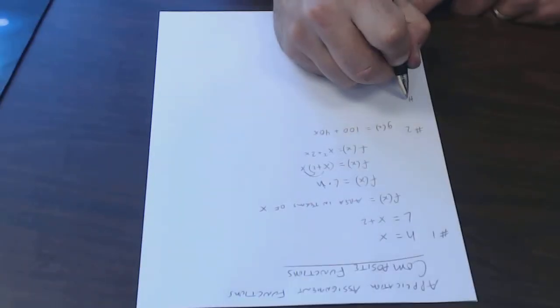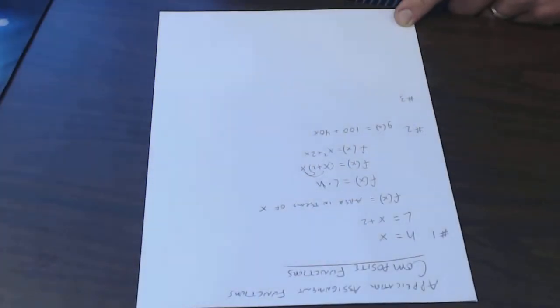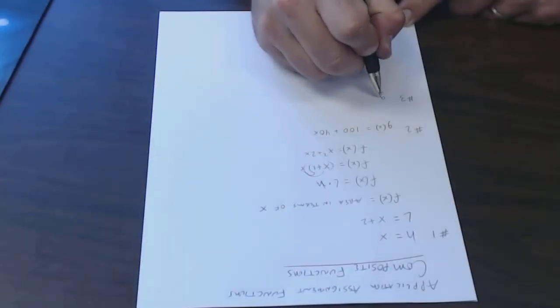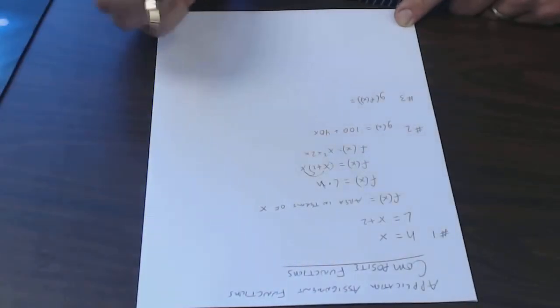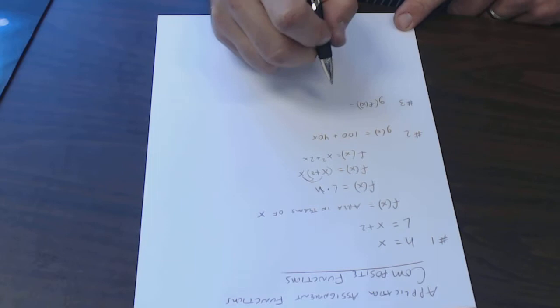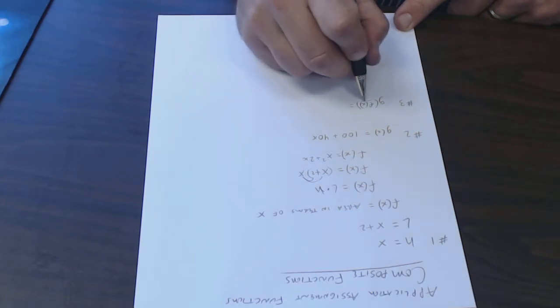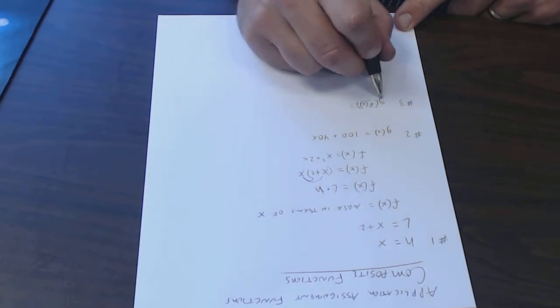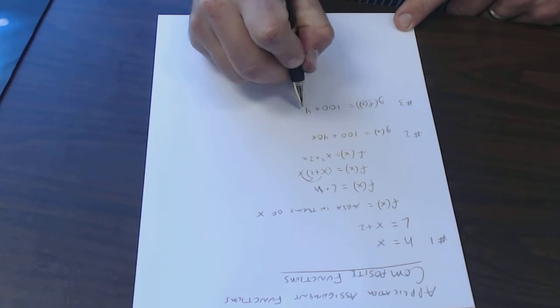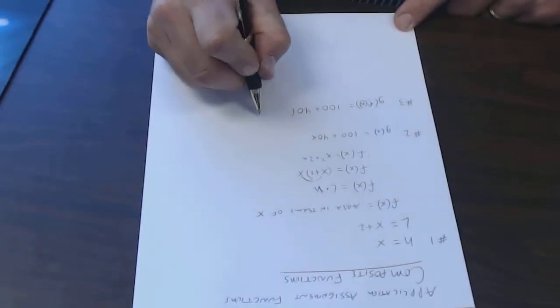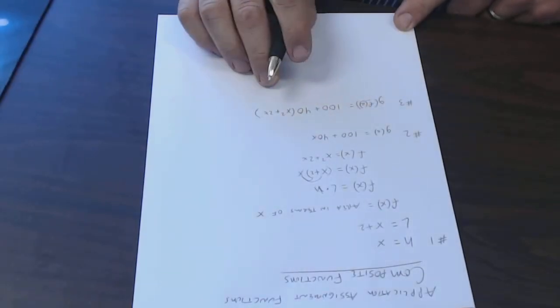Now, question number 3, we get into our composite functions. And question number 3 asks, and I want to show you the composite functions. We have g of f of x. So g of f of x means I want to take the f of x function and I'm plugging it into the x of the g of x function. So what I'm doing is I'm taking the x and I'm replacing x with x squared plus 2x, and then I'm just simplifying that equation.